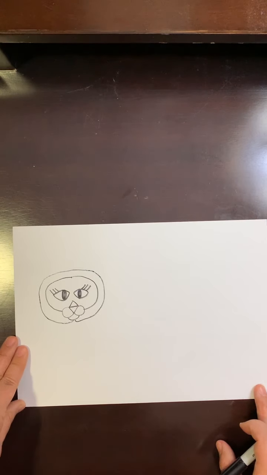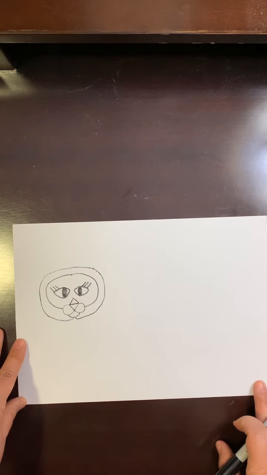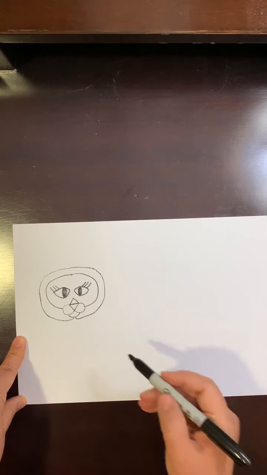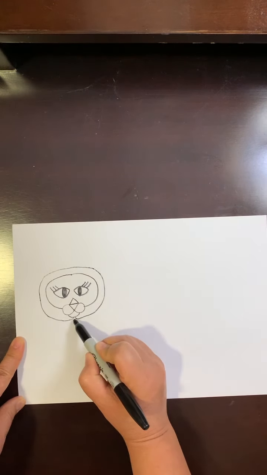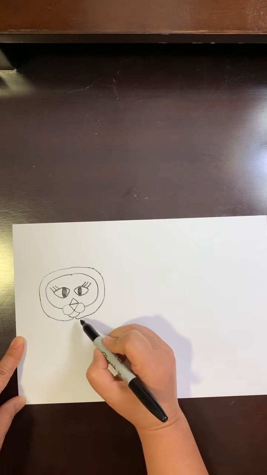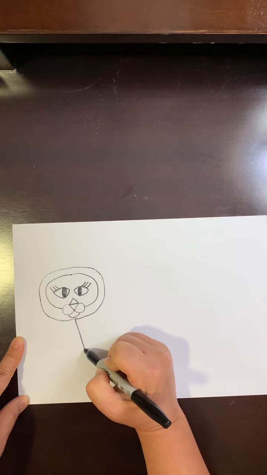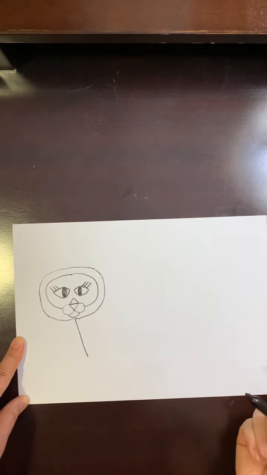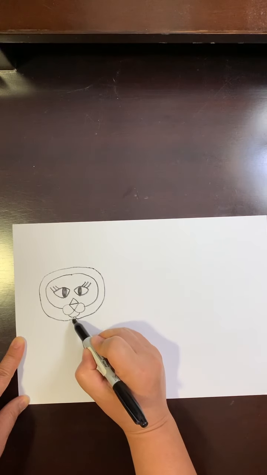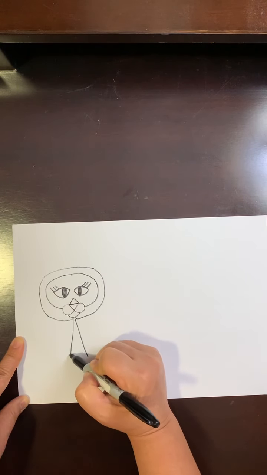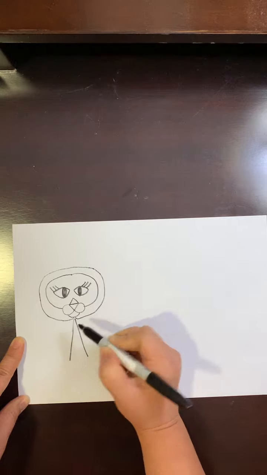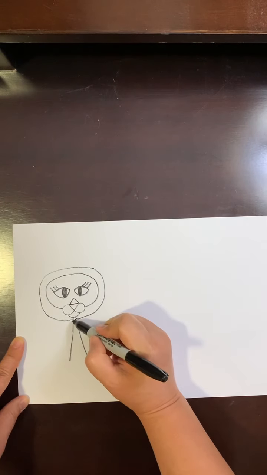Now I'm going to draw his front legs. So I'm going to start right here under his mouth, and I'm going to make an angled line going down like that. One here, and then one over here. All right.